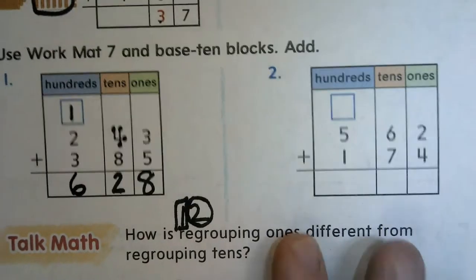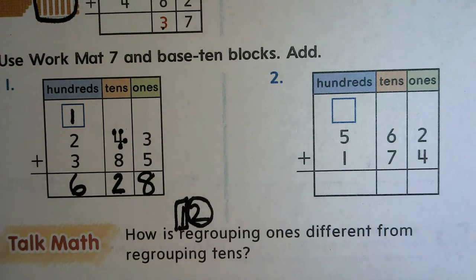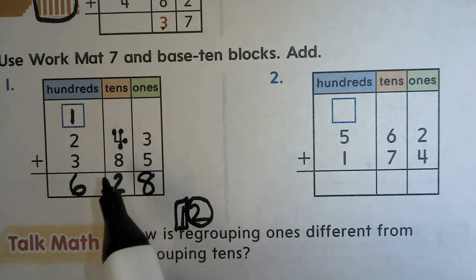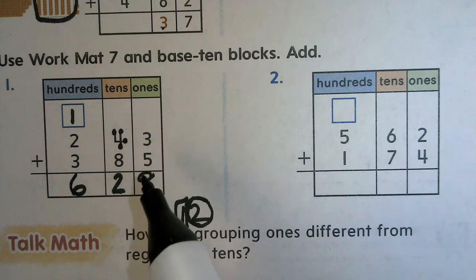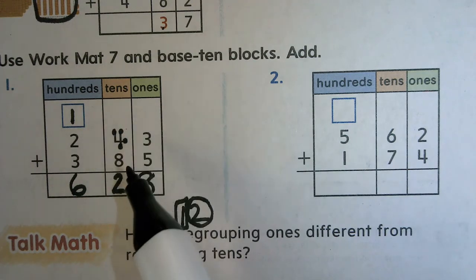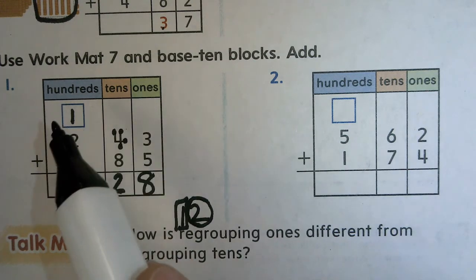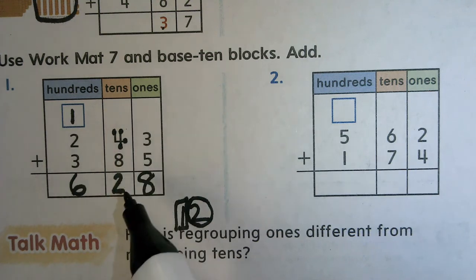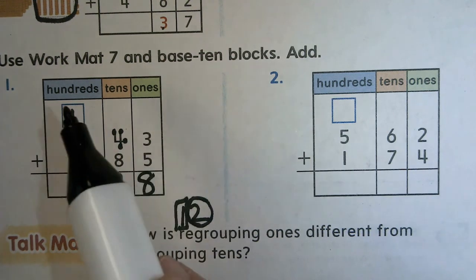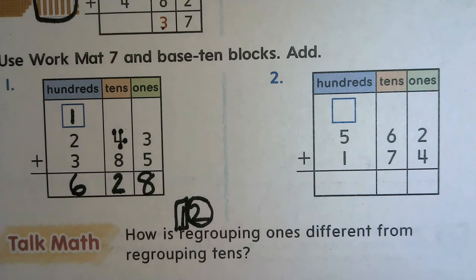Can you go ahead and try solving that? And if you get stumped, then look back how we solved this one over here. We started in our ones place. We added our tens place. And if I needed to regroup, that came up on the top. And then my other number stayed here. And then we added our hundreds place last. Go ahead and do number 2 on your own. Pause the video, do that problem, and then press play when you're ready to go on.